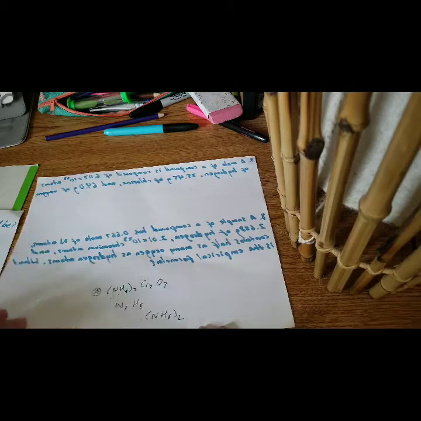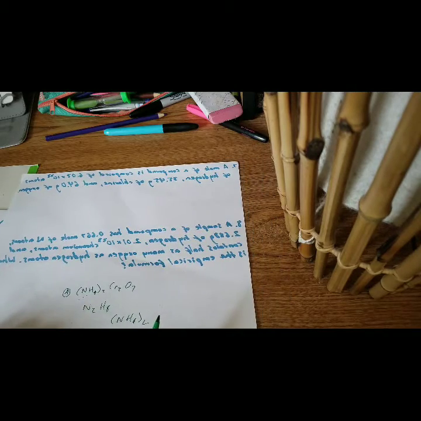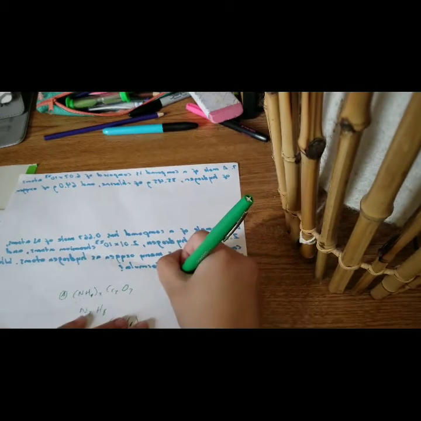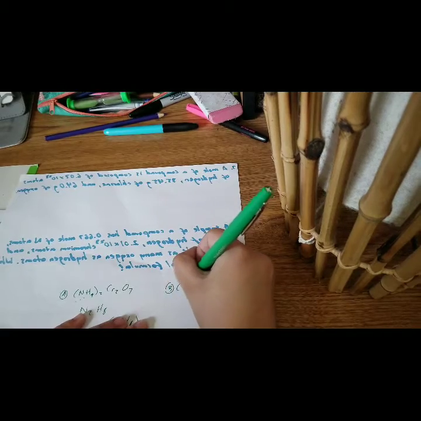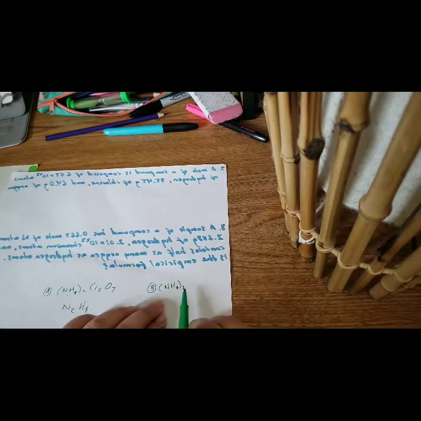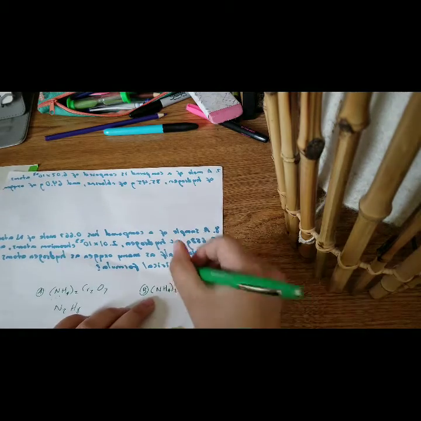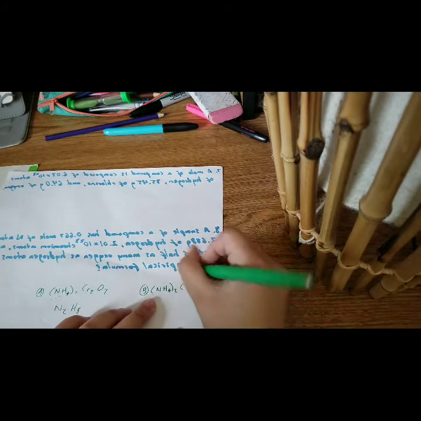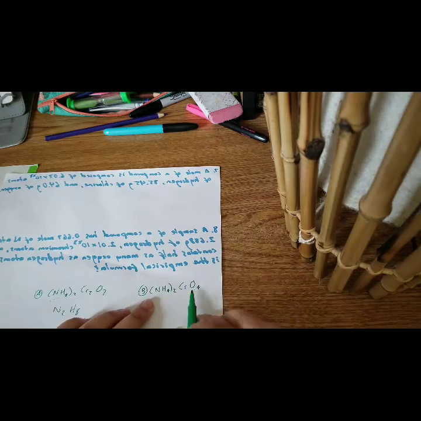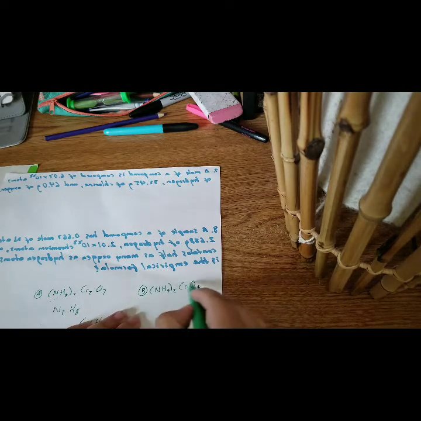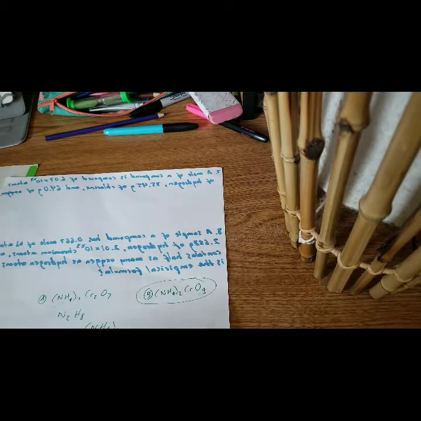Okay, so let's look at all the answer choices. And the only one that matches is B, because we have 2 nitrogens, 8 hydrogens, 1 chromium, and 4 oxygens. So it would be this one. That's our answer.